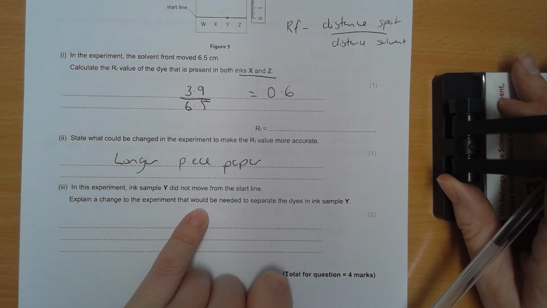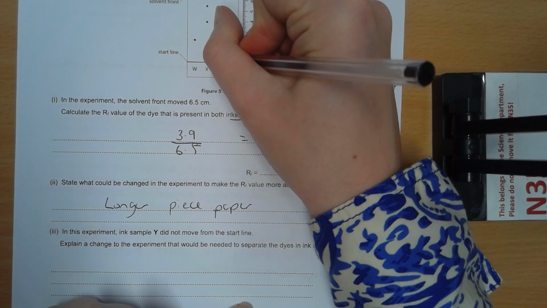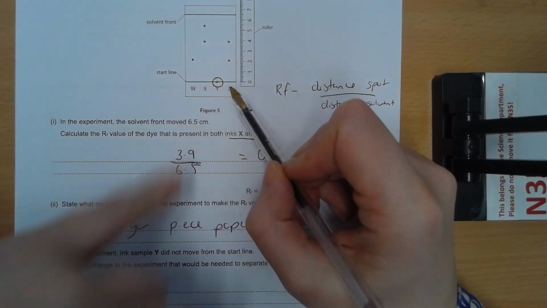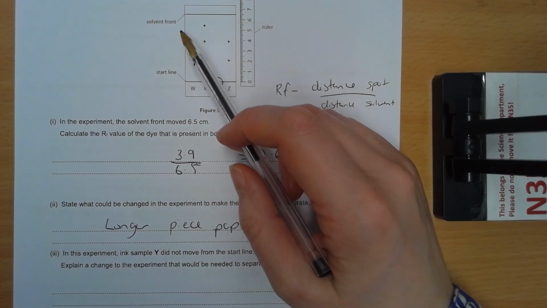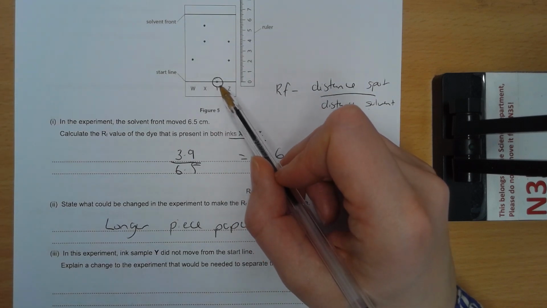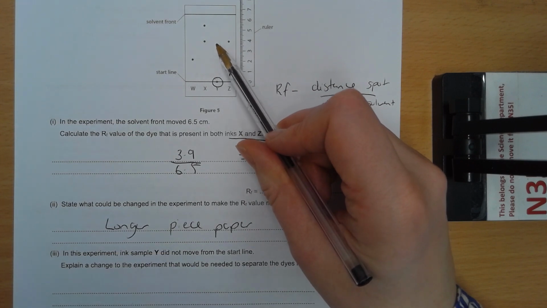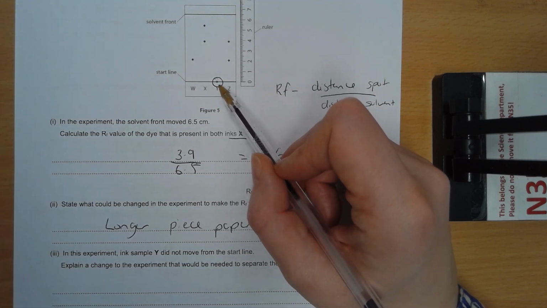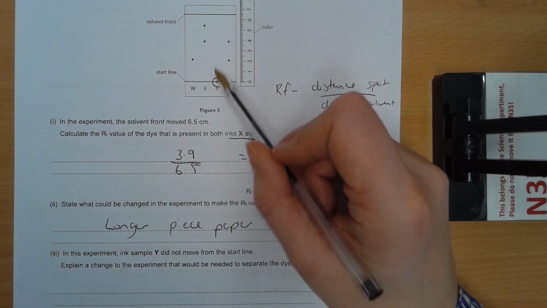The next one, sample Y did not move from the start line. How would you change the experiment? So Y is here, and as you can see, it stays in the start line. The reason it stays in the start line is because it's not dissolving in the solvent. So let's just say you used water as a solvent. If Y doesn't dissolve in water, then Y is not going to move. And that's clearly what's happening here. It's stuck on the start line. So to get around that problem, you need to use a different solvent. So you could use ethanol, you could use hexane, you could use any other solvent and try and get Y to dissolve. Once it dissolves, it will separate.